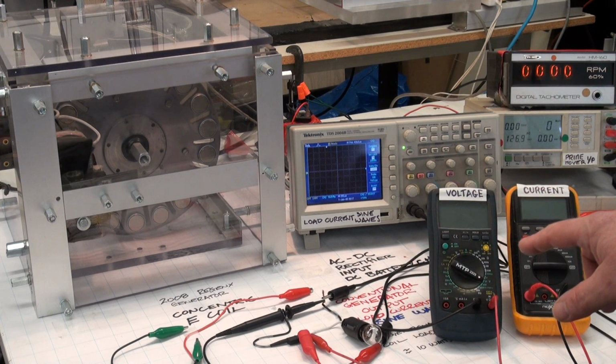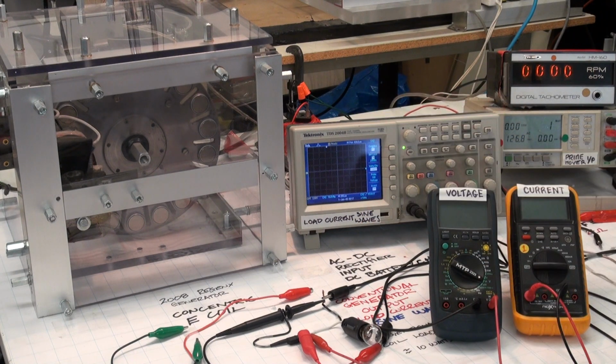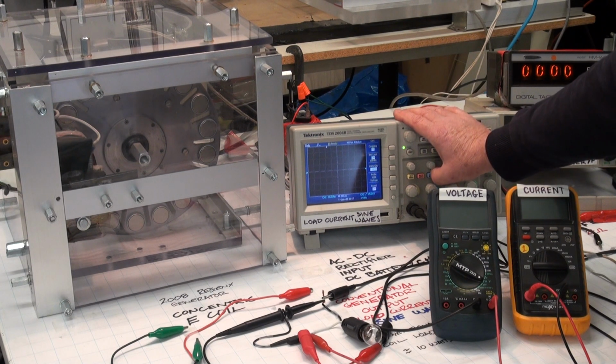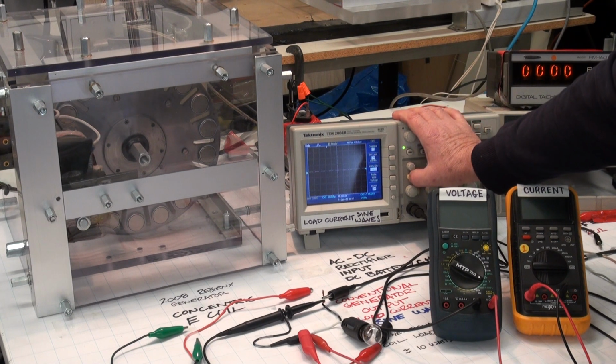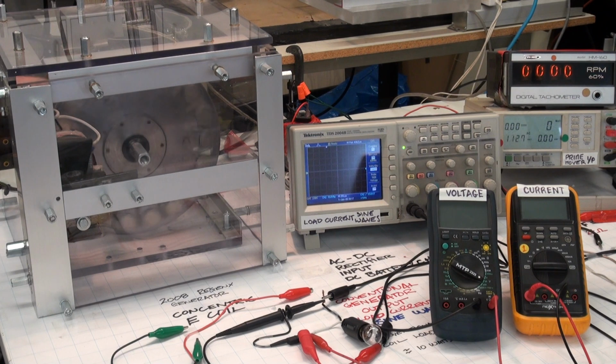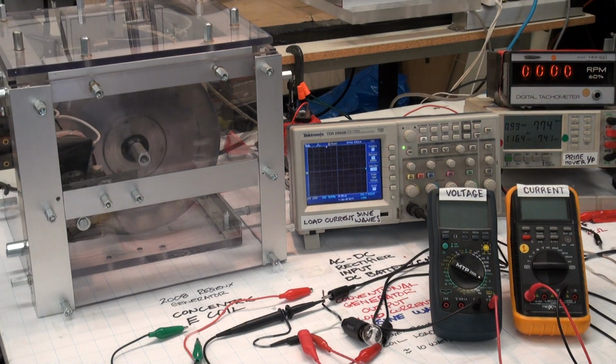So here we'll be looking at the voltage and the current that's delivered to the load by the conventional generator coil, and on the oscilloscope we will be able to see the load current sine waves for the conventional coil and the Regenex coil. So we're going to bring our system up to speed.